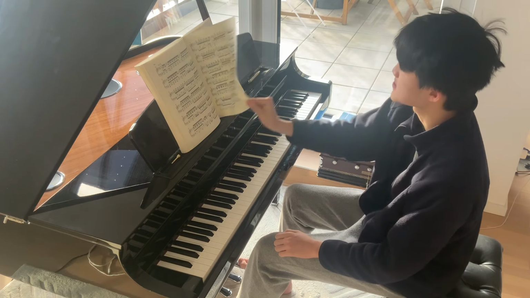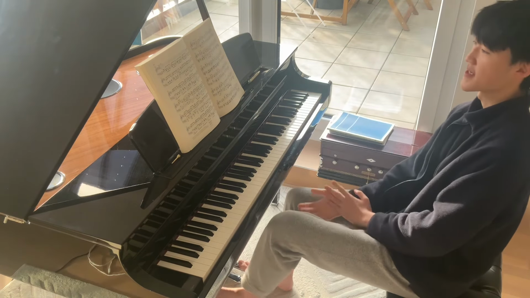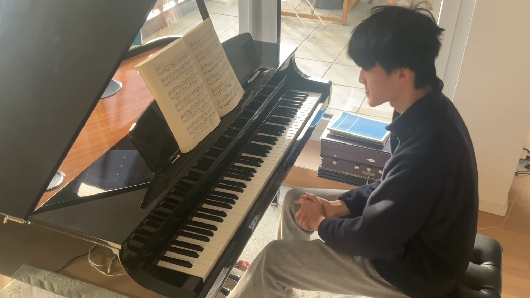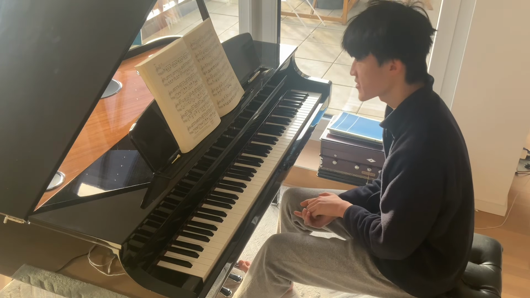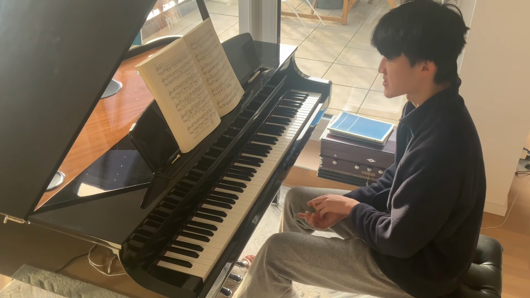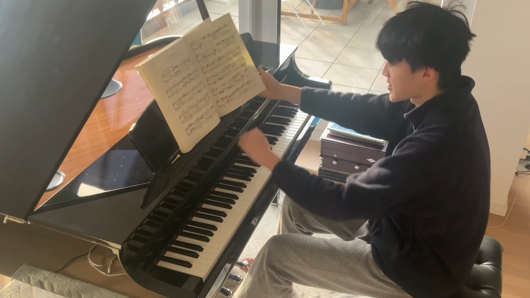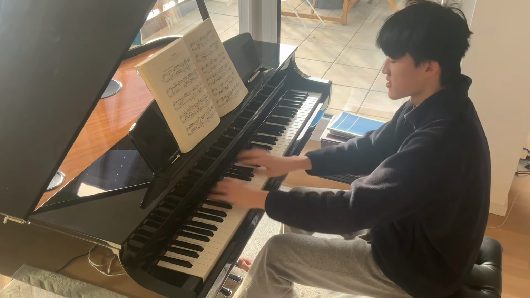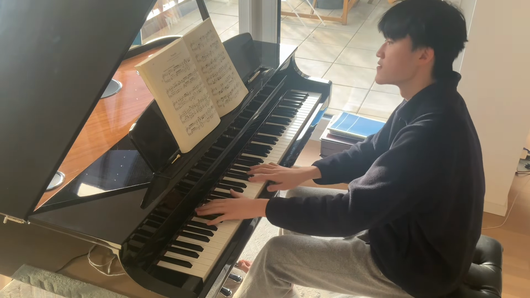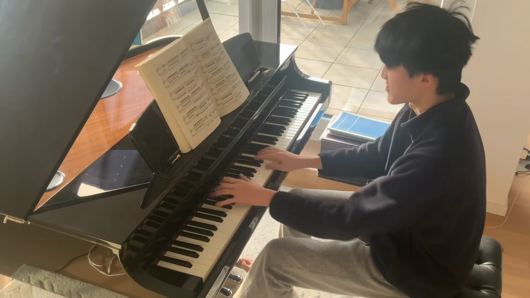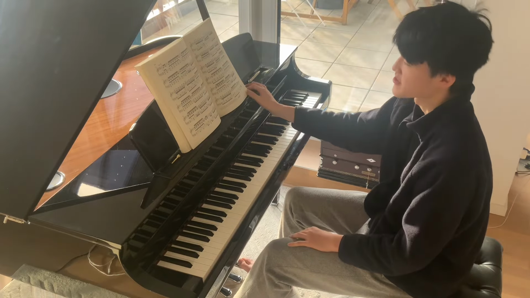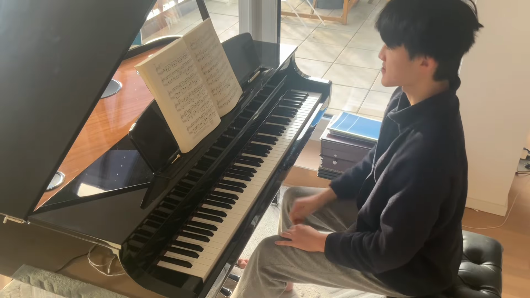And then now comes the third variation in A flat minor. This is a very heavy departure because so far it was building up from calm to a bit more playful, and then playful, energetic. Now comes this solemn.